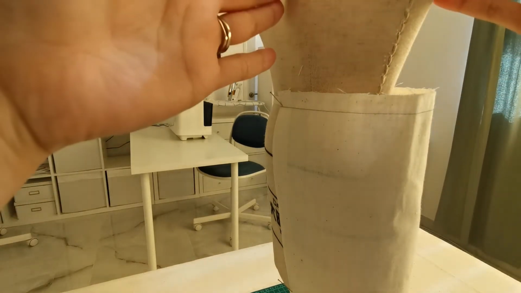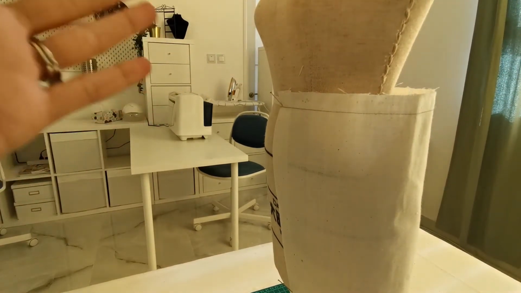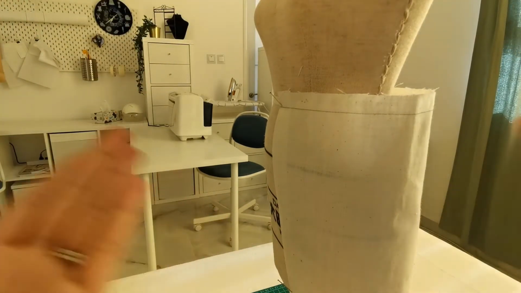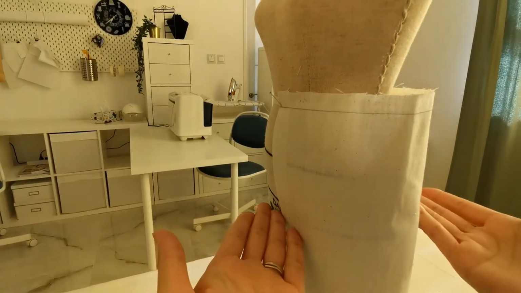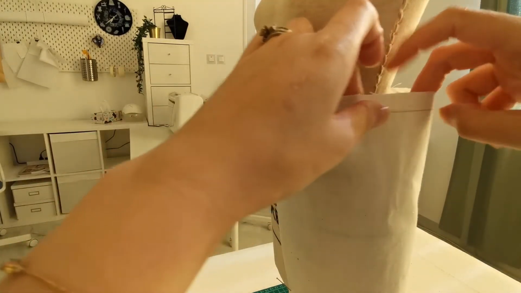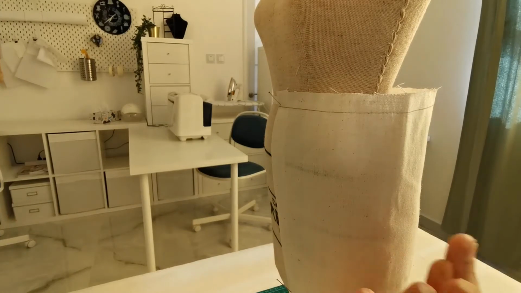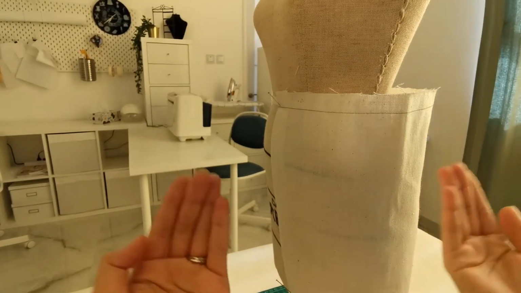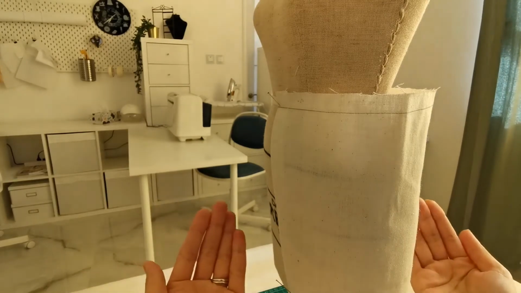If you're dealing with a bodice, it will be the circumference of the bust. If you're dealing with pants or skirts, it will be the circumference of the hip. So the width of this block is equal to the largest circumference you had.